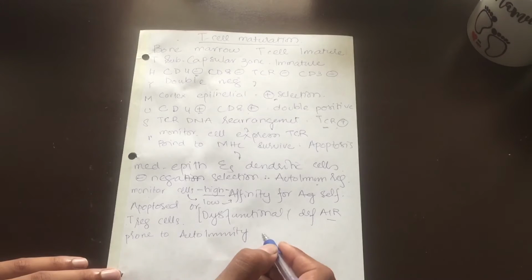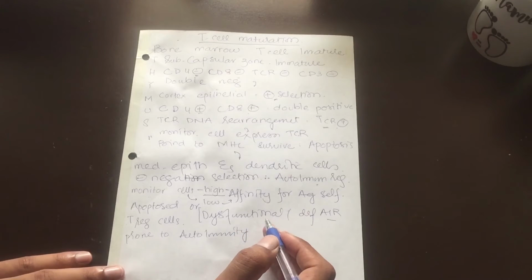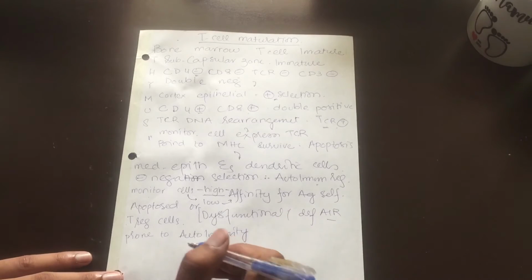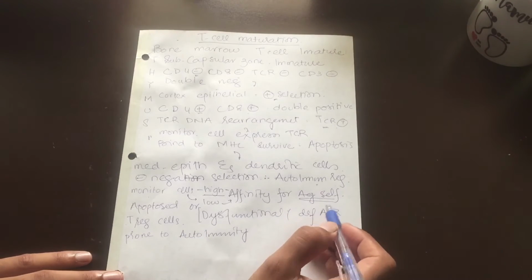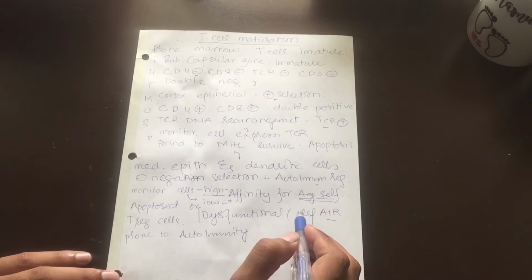The T cells are not functioning properly; they detect self antigen as foreign and try to kill them.